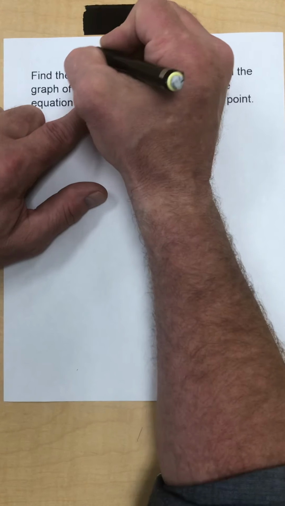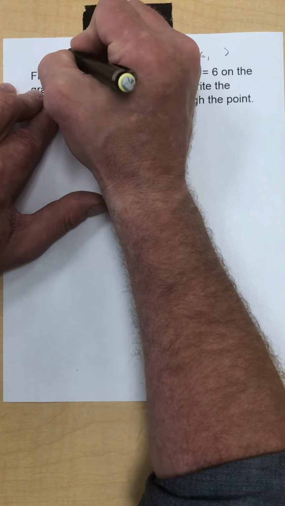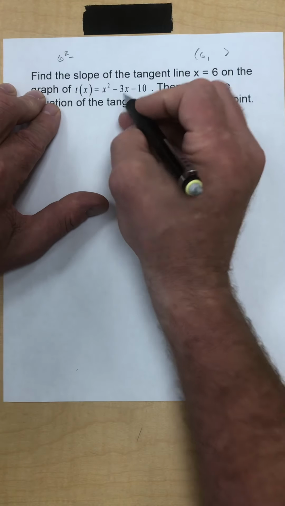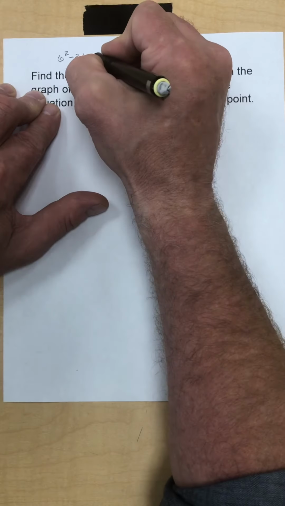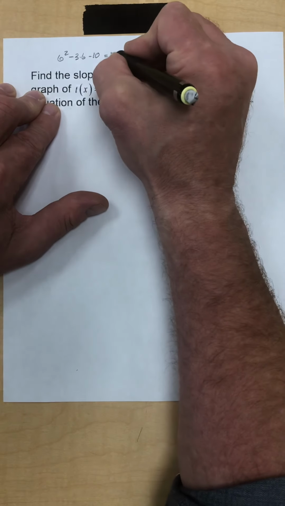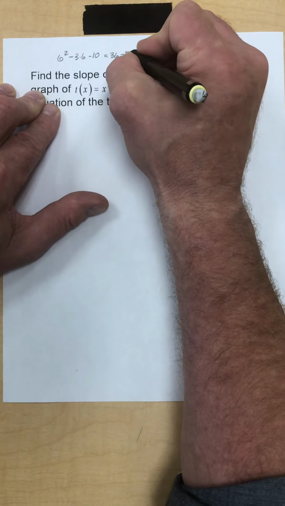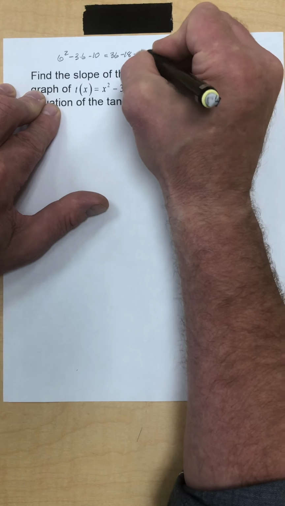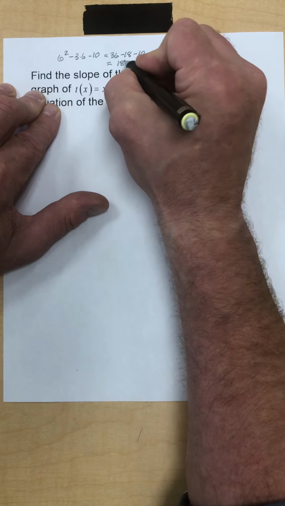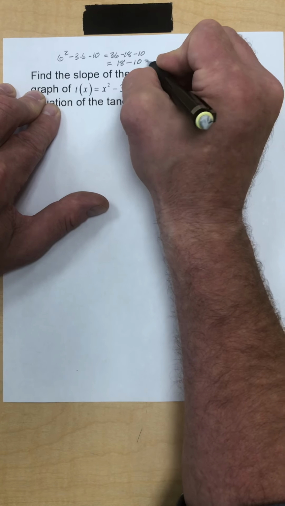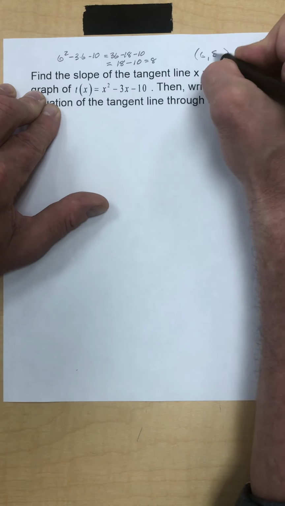I get 6 squared minus 3 times 6 minus 10, so that's 36 minus 18 minus 10. 36 minus 18 is 18, and 18 minus 10 is 8. So I know I get the point (6, 8).